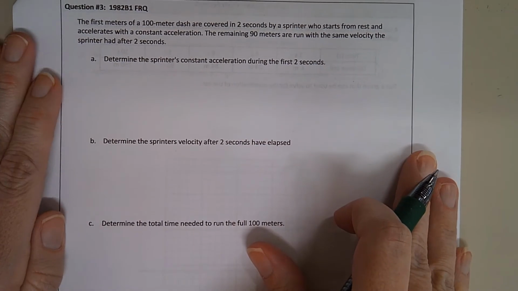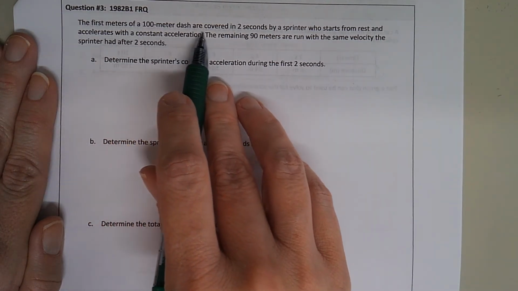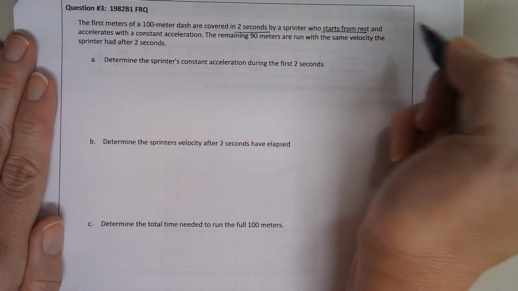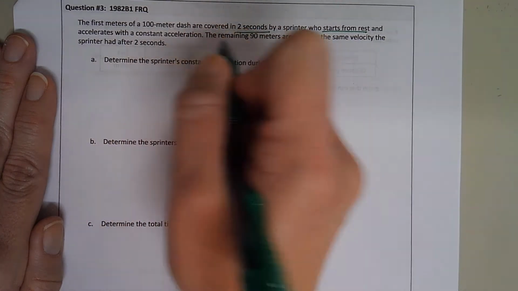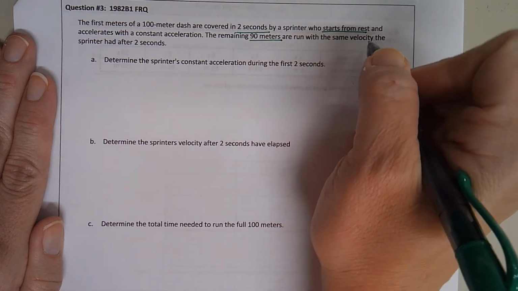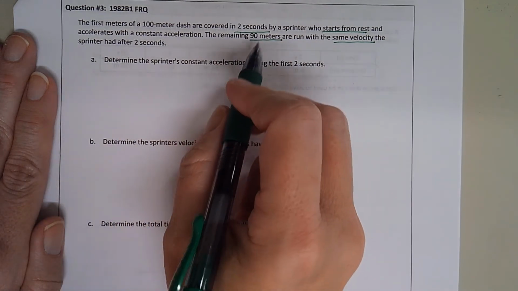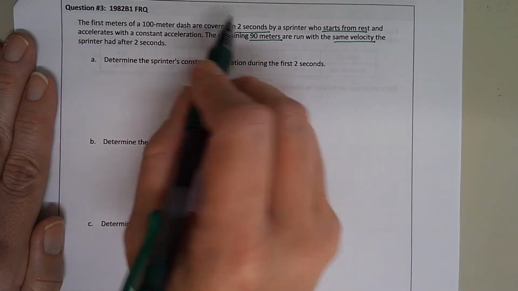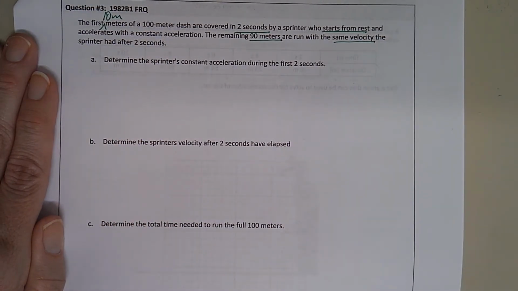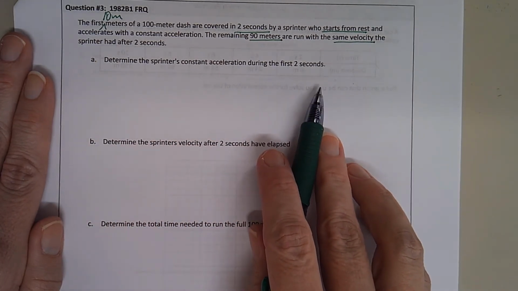So we have a race, right? And we have a 100-meter dash race. It says the first 10 meters of a 100-meter dash are covered in 2 seconds by a sprinter who starts from rest and accelerates with a constant acceleration. The remaining 90 meters are run with the same velocity the sprinter had after 2 seconds. So the first 10 meters are covered in those 2 seconds. Okay, so the first thing you do, determine the sprinter's constant acceleration during the first 2 seconds.